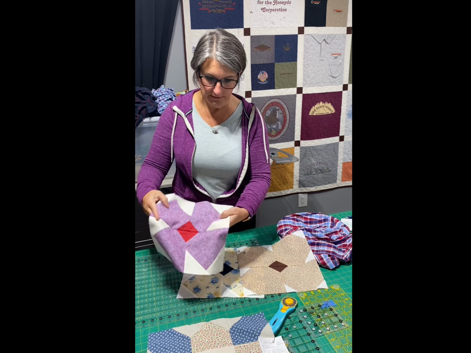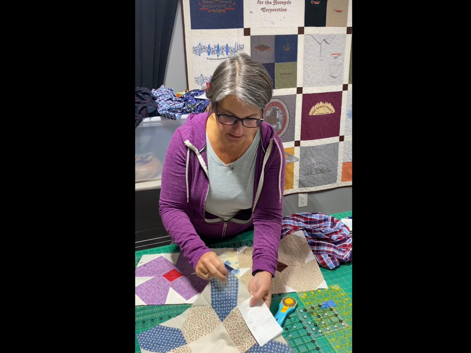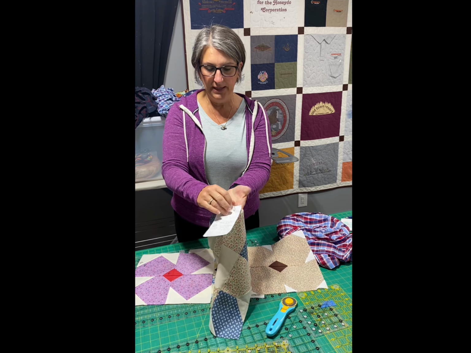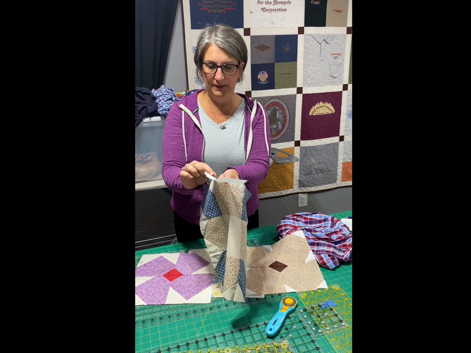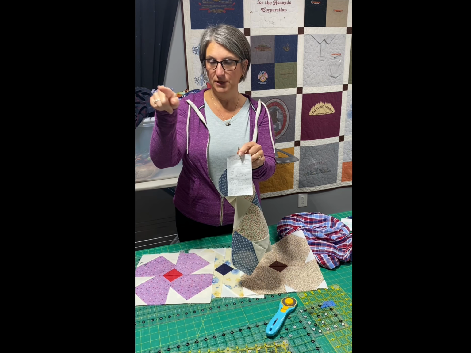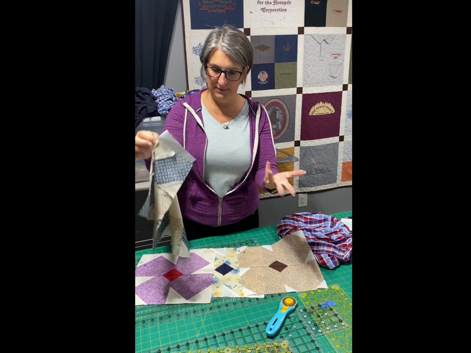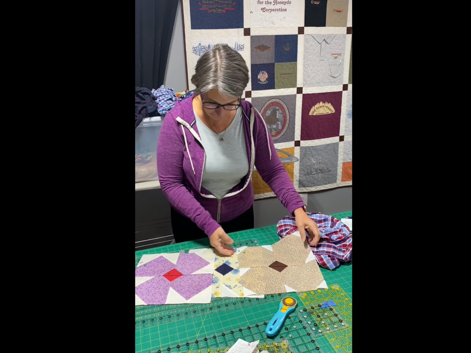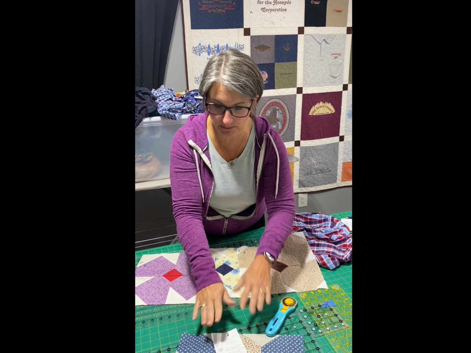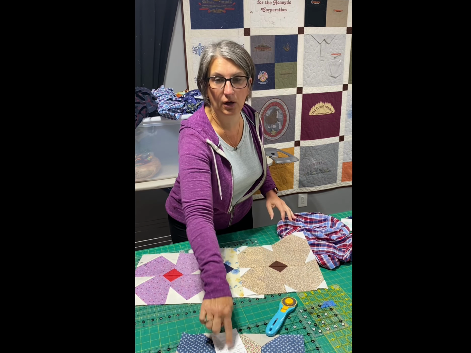For each one of these, I have little notes on it. For the prairie flower, I just wrote it on a piece of paper, put a safety pin on here, and then I hang it. I have a little thing over here where I can hang things. That works really well. So if I'm going to make that again, I have all my notes right here.